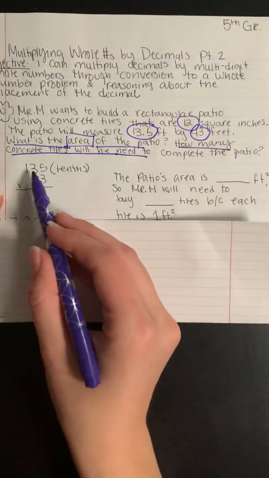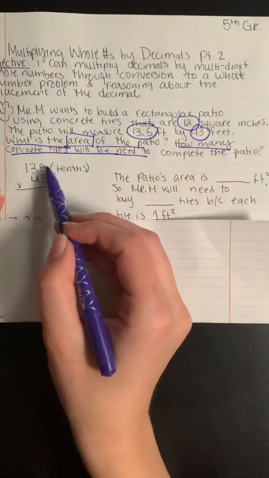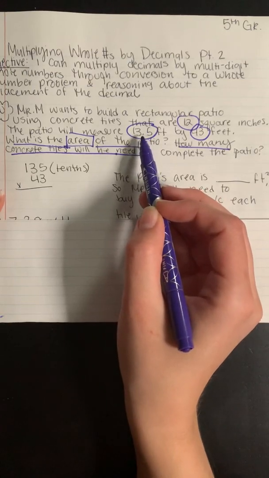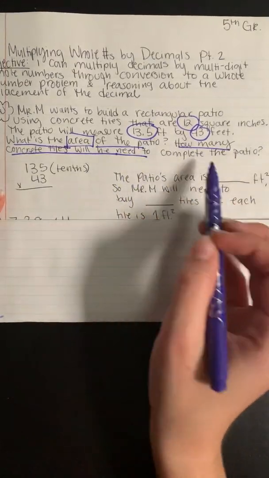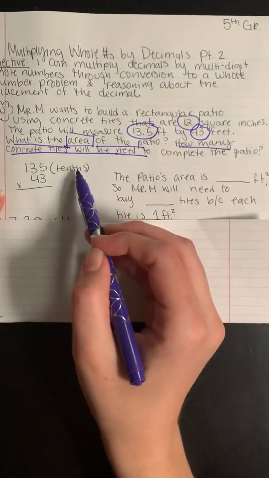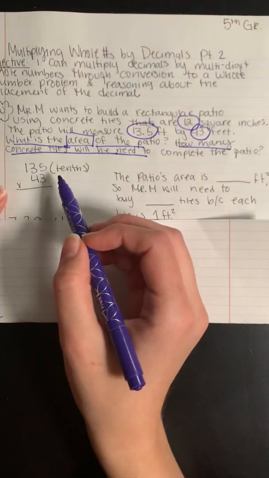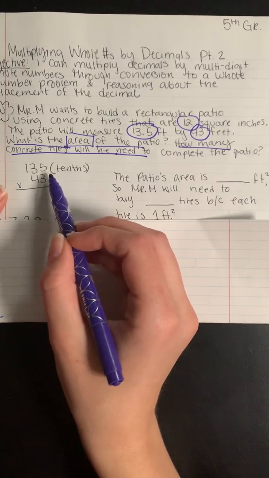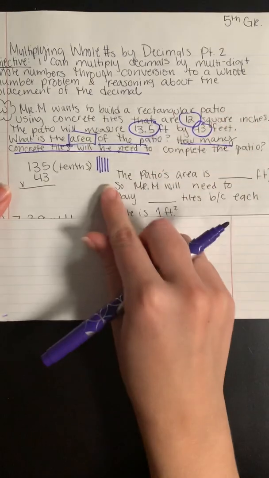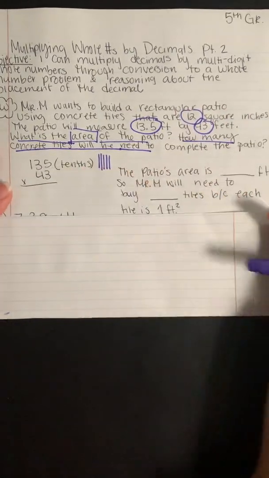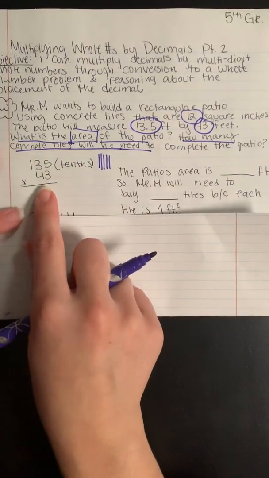So we have 135 tenths. You can see my 135 came from this number here. I'm multiplying the length times the width to find the area of his rectangular patio. But the reason why I made it into 135 tenths is because that makes it into a whole number. Right? I'm thinking I have 135 of those tens rods that look like this, but I'm not going to draw out all of them into 43 groups. So we're going to multiply that by 43 groups here using the standard algorithm.